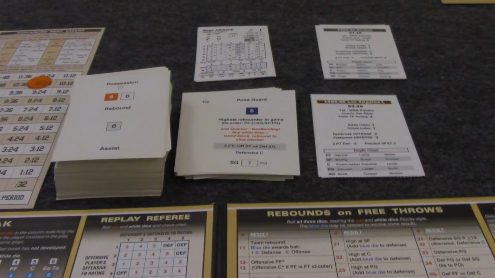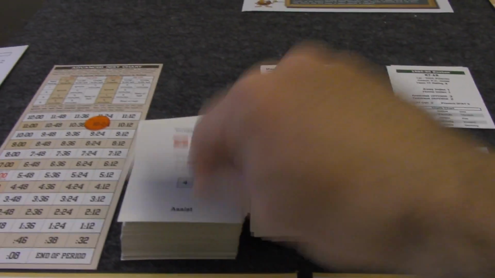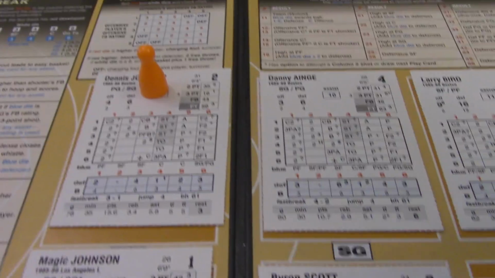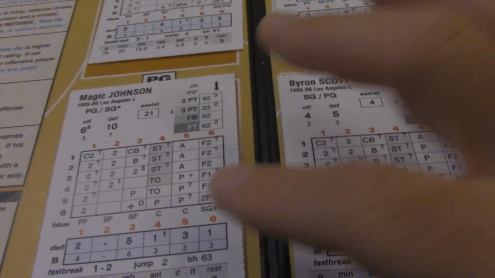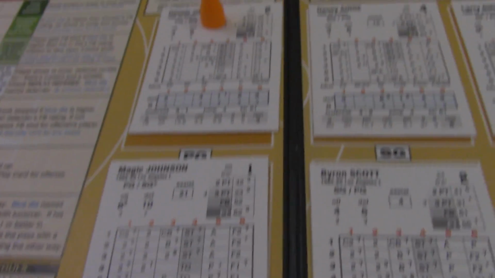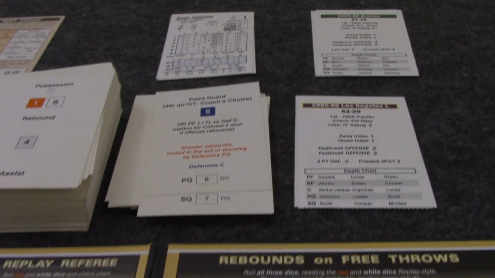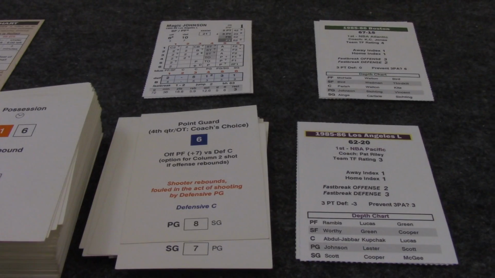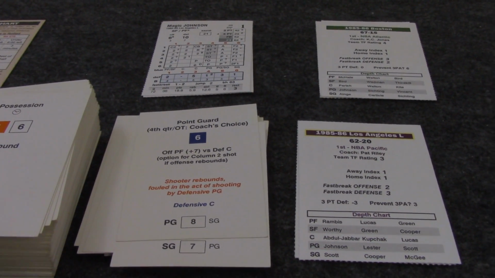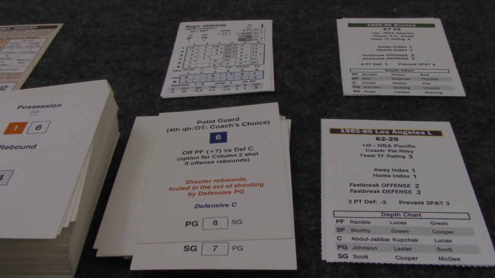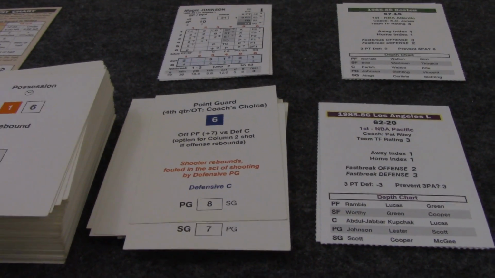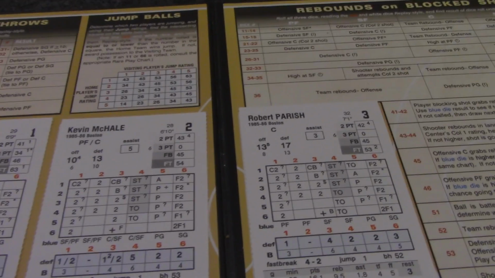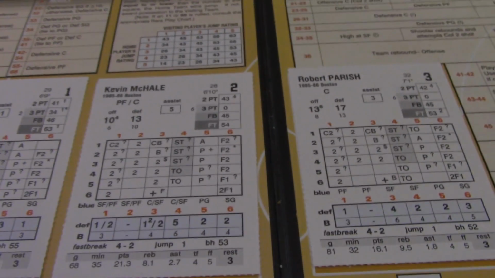Celtics ball. It's going to be in DJ's hand. And he gets a 1-6-6. So it's the 2 question mark. But Johnson is easily able to defend that shot. So it's a missed shot from DJ, and the rebound is going to go to... See, the offensive power forward plus 7 versus the defensive center. So that would be a 17 total for McHale against Kareem's 11. So that means that McHale pulls down the offensive rebound.